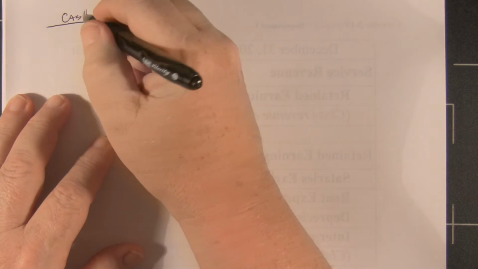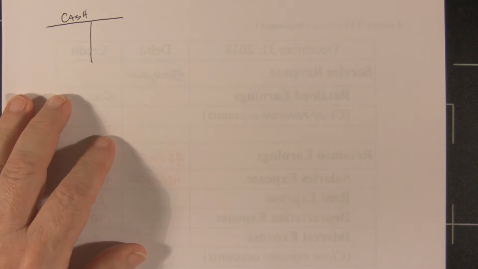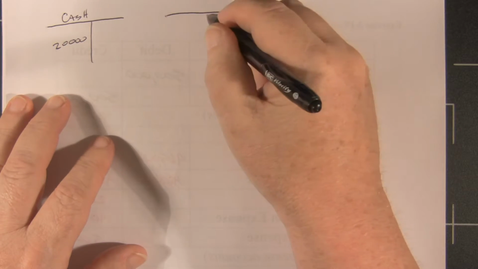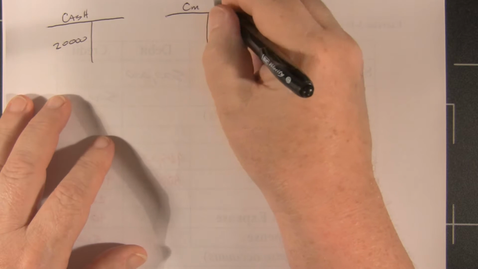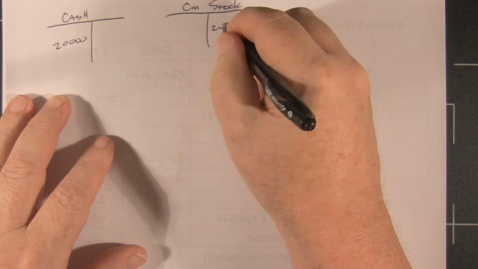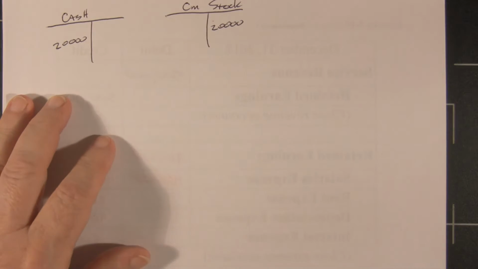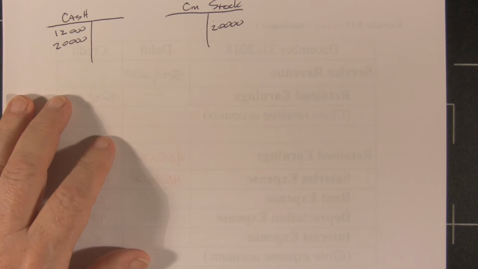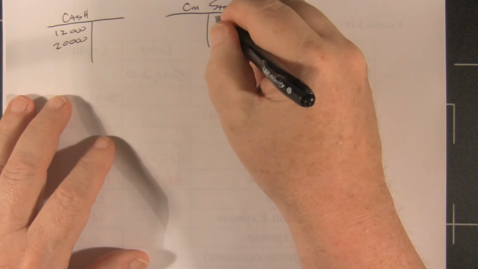So I have cash for $20,000 debit, and I have common stock $20,000 credit. I'm going to go check and see if we have opening balances. Yes, we did have an opening balance in cash of $12,000, and we had an opening balance of common stock of $50,000.